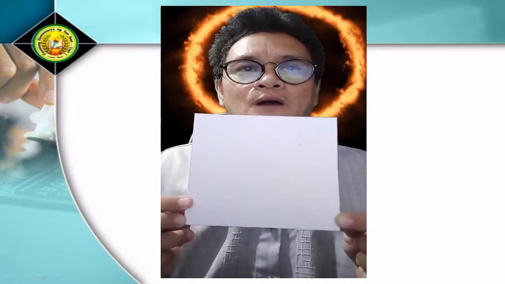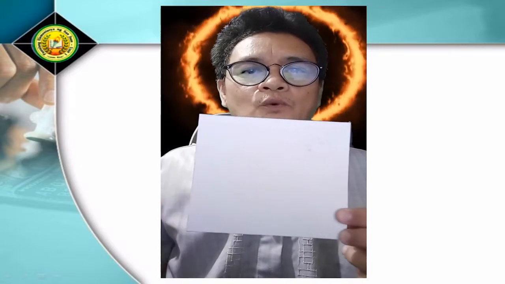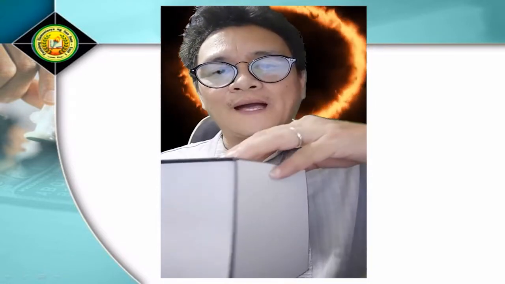What shape is this? Yes, it is a square. Now let's transform this square into a solid figure. Watch. Now, the square has become a cube or a box.